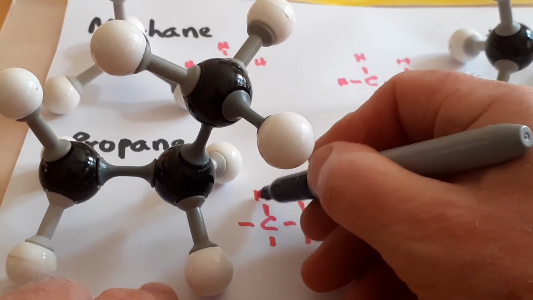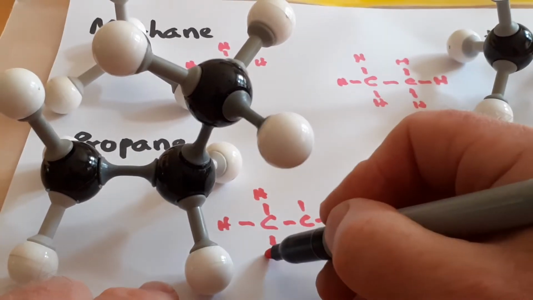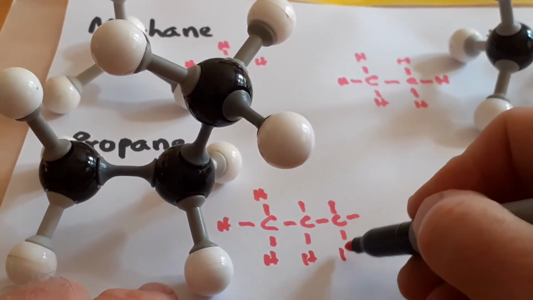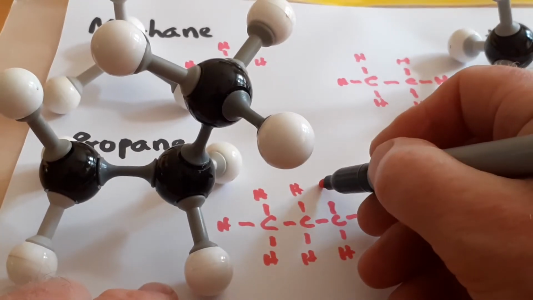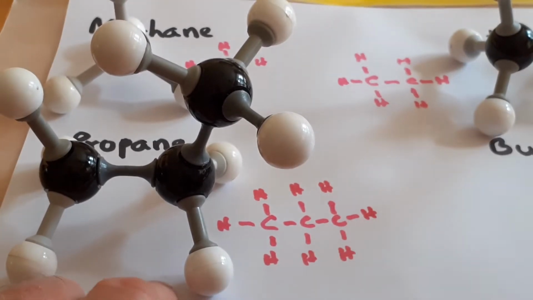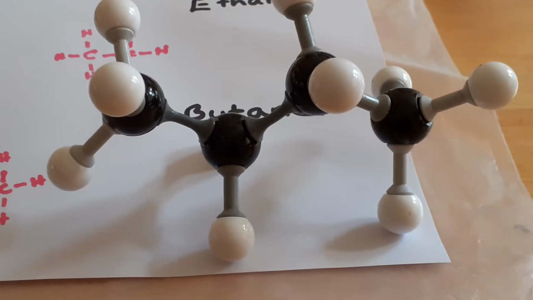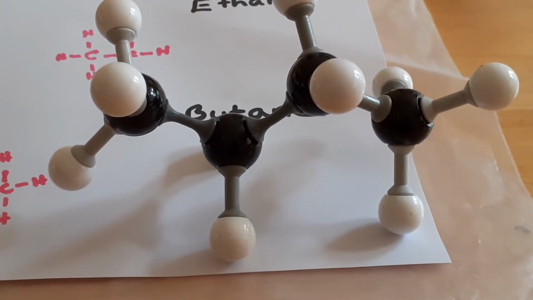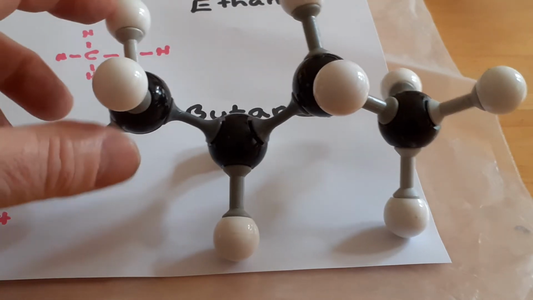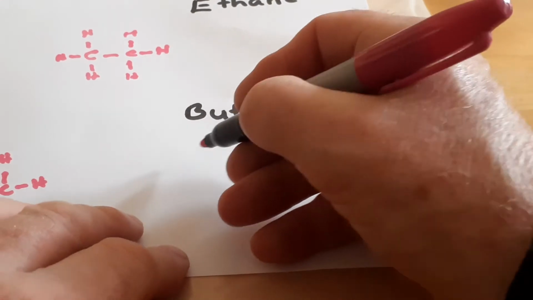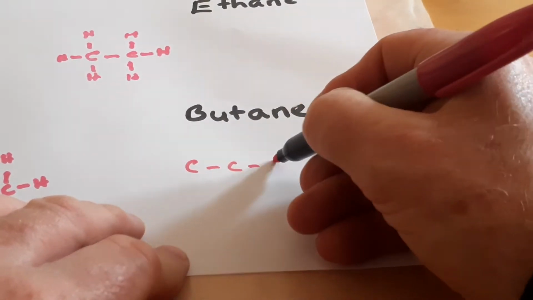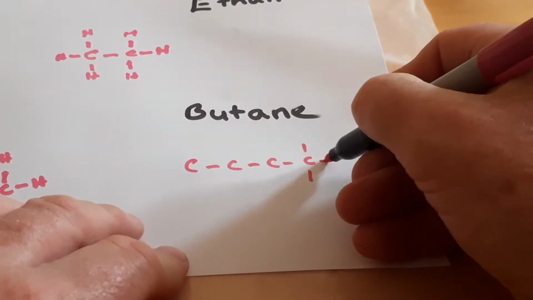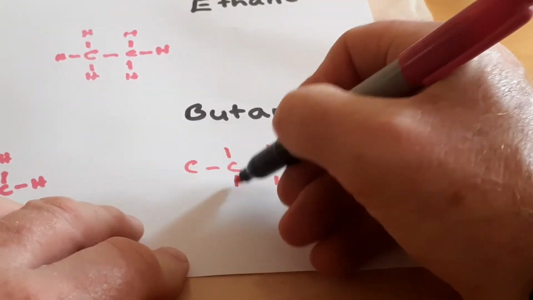These are said to be saturated because each of the carbon-carbon bonds are single bonds. And last but not least is butane. Now I'm going to need to take butane away to draw it. So here we've got 4 carbons in a chain. Each carbon forms 4 covalent bonds.